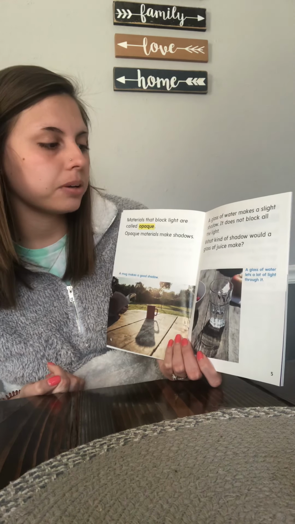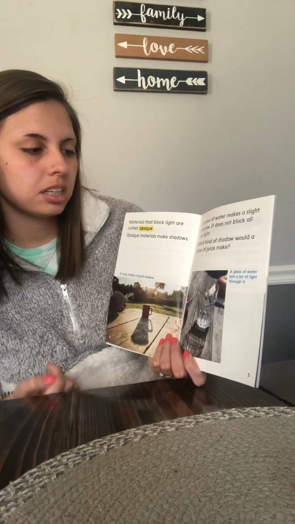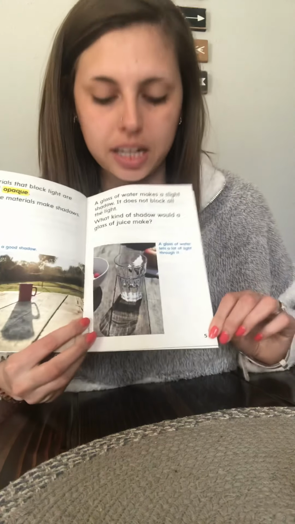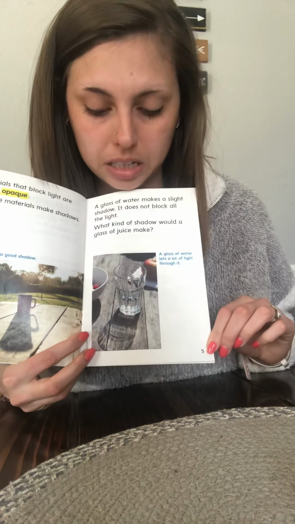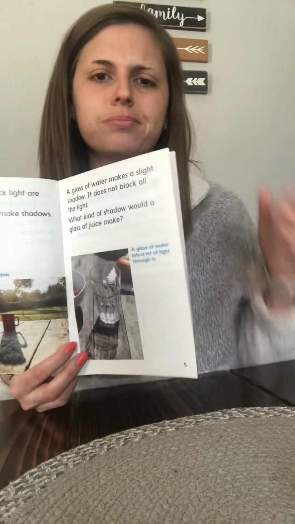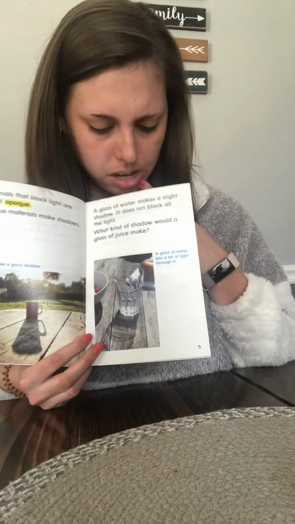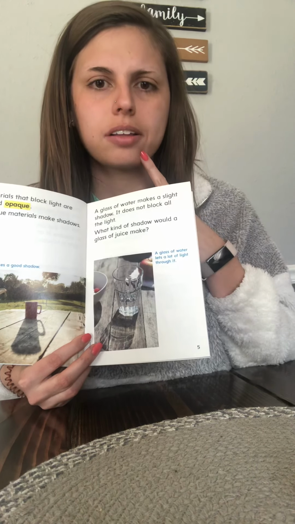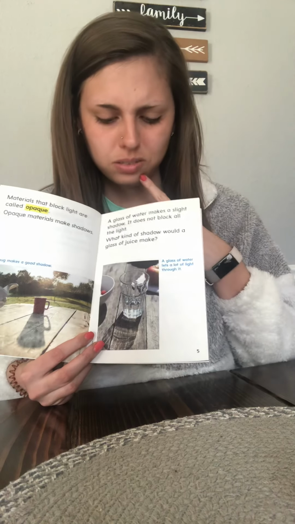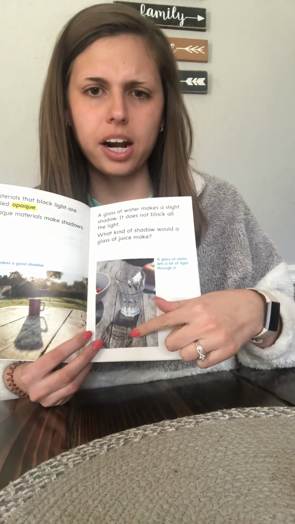What kind of shadow would a glass of juice make? So the glass of water lets a lot of light through it. Because water is all the way see-through, we can see all the light will go through a glass of water. So think about that, what that book said. I wonder what a glass of juice would look like. Would that make a shadow? Would it make a darker shadow than the water?